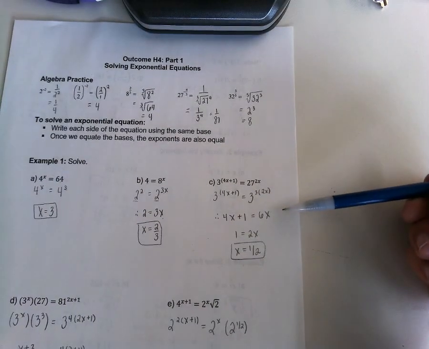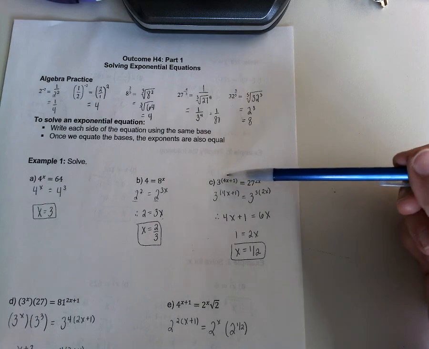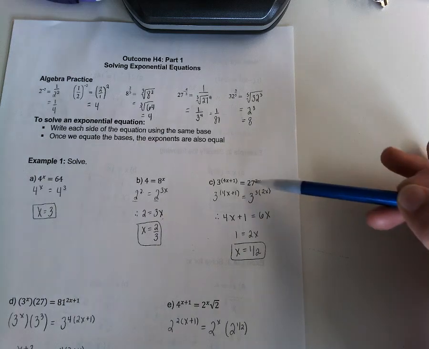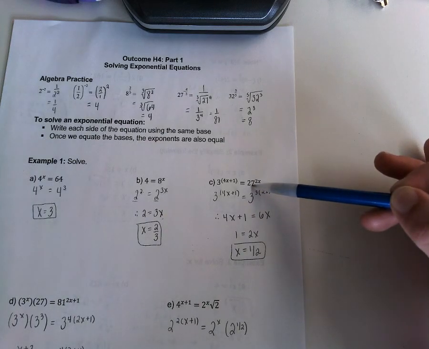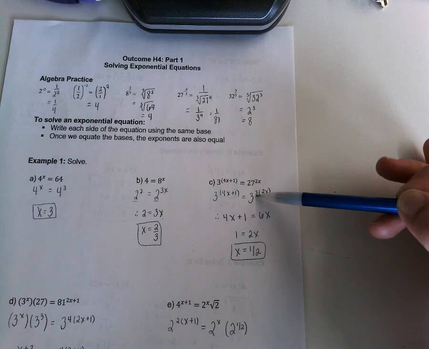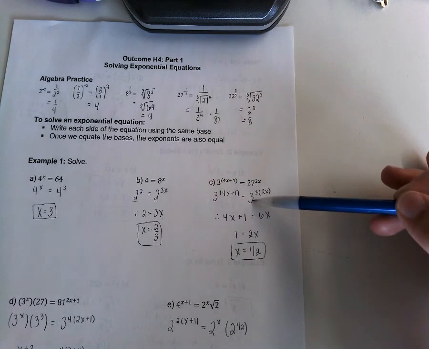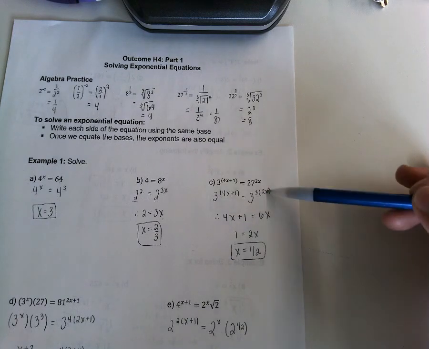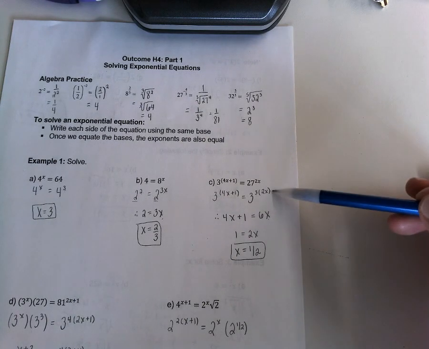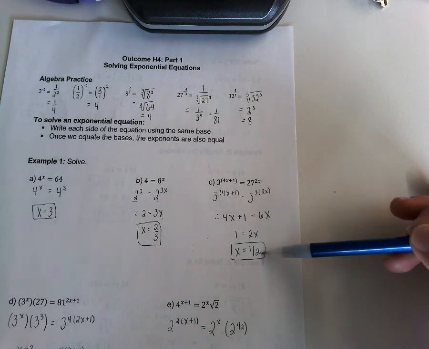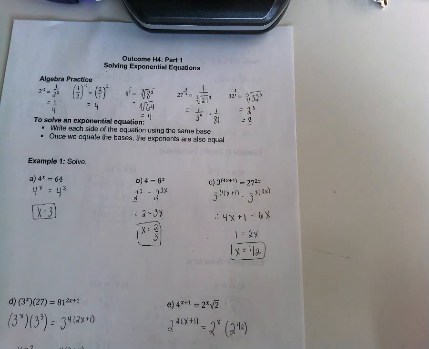Same thing over here. I've got 3 to the power of 4x plus 1, and 27 to the power of 2x. So I've chosen to write 27 as 3 to the power of 3. Remember, these exponents will multiply. Now that the bases match, I can just set the exponents equal to one another. So 4x plus 1 equals 6x. That means 1 equals 2x, and x is equal to 1/2. So your goal is always to get the bases to match. Once the bases match, you just equate the exponents.